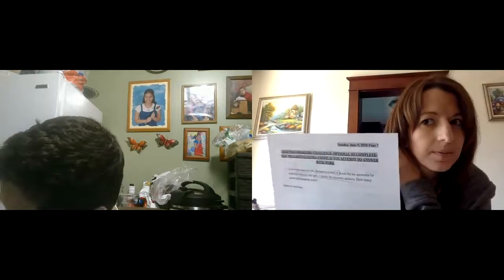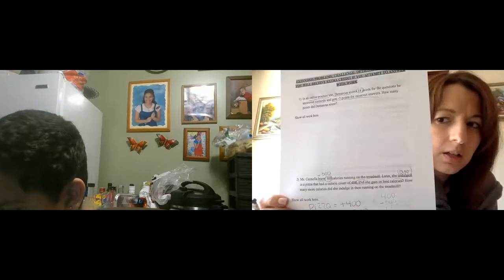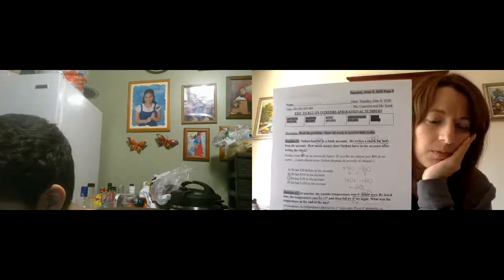The next page is page 7. Look here. Yes, page 7. You're going to do that on your own. That's the challenge. I'm not helping on that. That's for you to try. But look at the exit ticket, pages 8 and 9. Let's do that now.